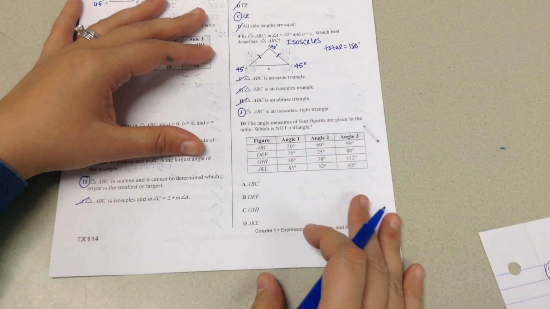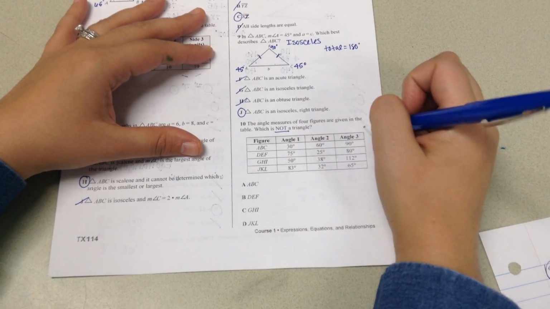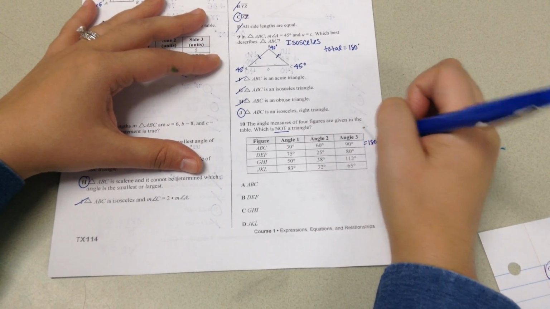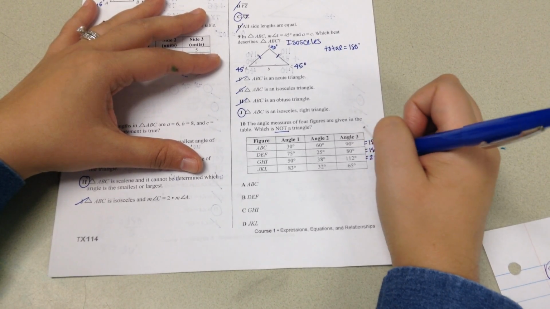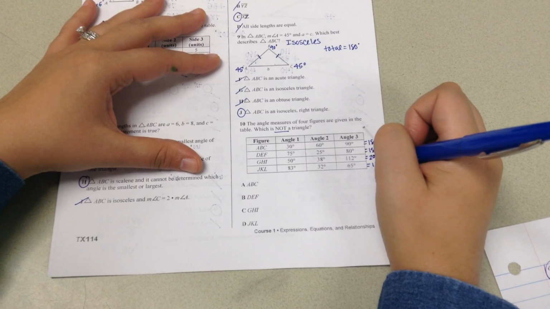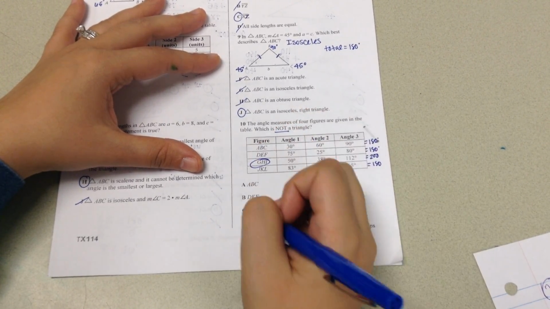And number 10, last one. Which one does not equal 180? So if I add this, I get 180. If I add this, I get 180. If I add this, I get 200. If I add this, I get 180. So which one's the one that's wrong?